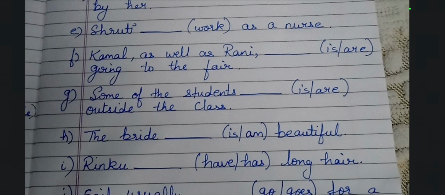Fair में जा रहे हैं. तो वो object हो गया. कमल और रानी ये किससे joined है? As well as. तो हमेशा इस time पे आप क्या use करेंगे? आप singular verb use करेंगे क्योंकि हमारा जो first subject है that is singular. So singular अगर हमारा first subject है तो verb भी singular होगा. अगर ये first subject plural होता तो हम are लगाते.